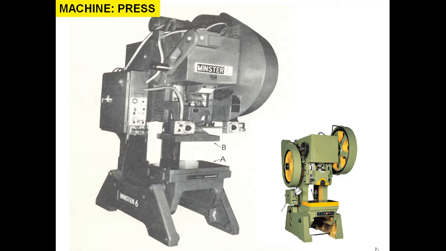Then the presses are further classified according to frame: open type of frame, that is C frame, open back inclinable frames, as well as closed type frame press. So the machine used in press working or sheet metal working operation is the press.